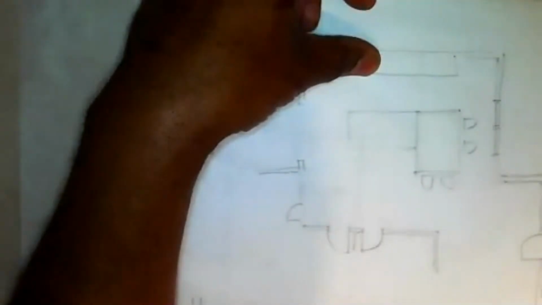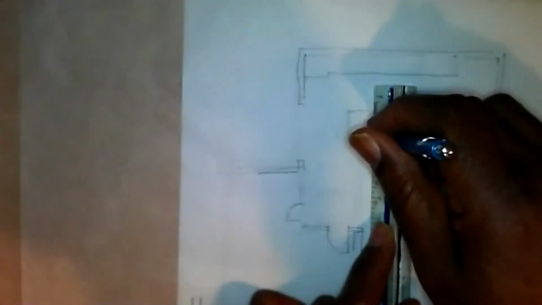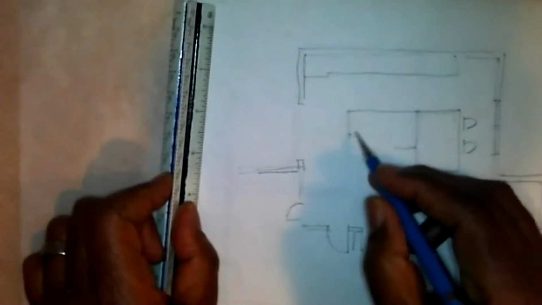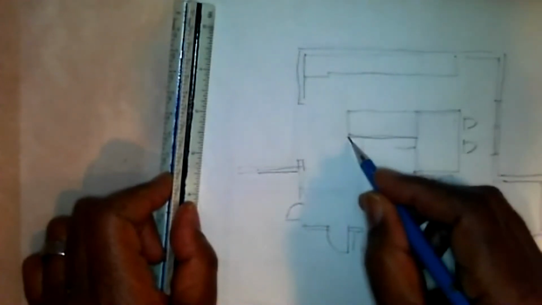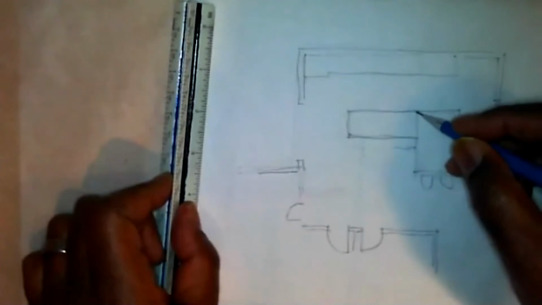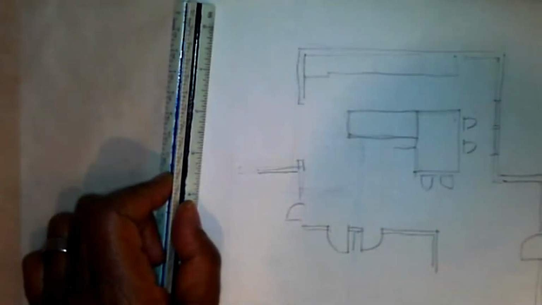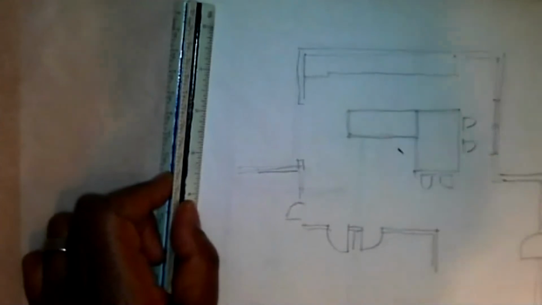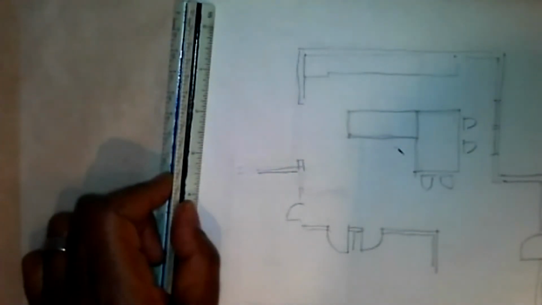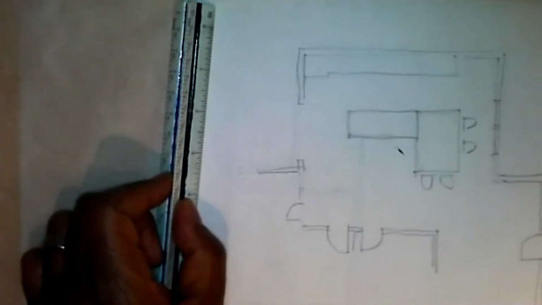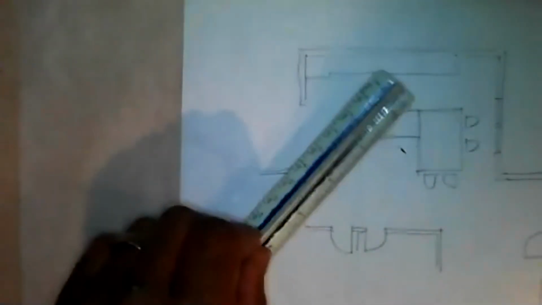The issue would be, if this was just an island without seating space, I don't know if you like that or not. Yeah, I can't decide. Well, that's just food for thought, okay?